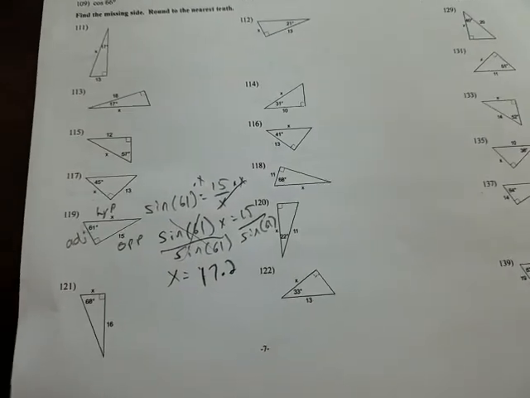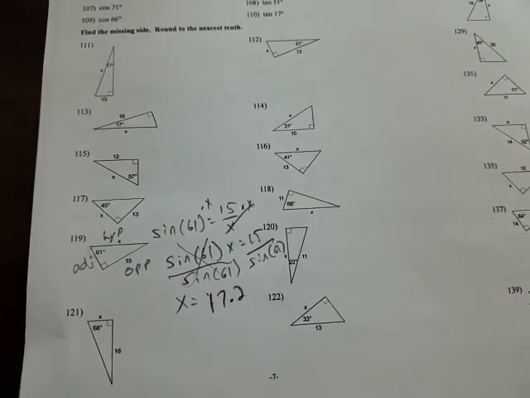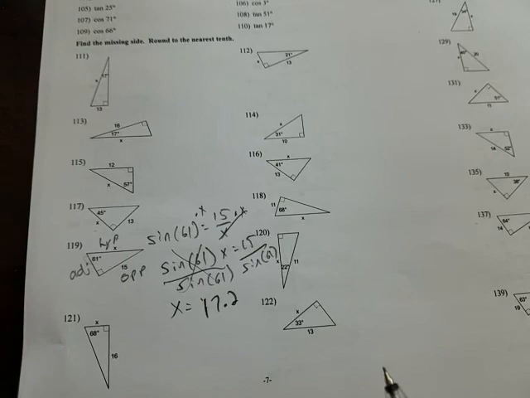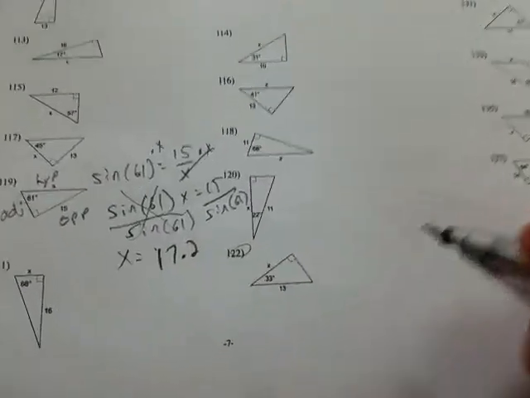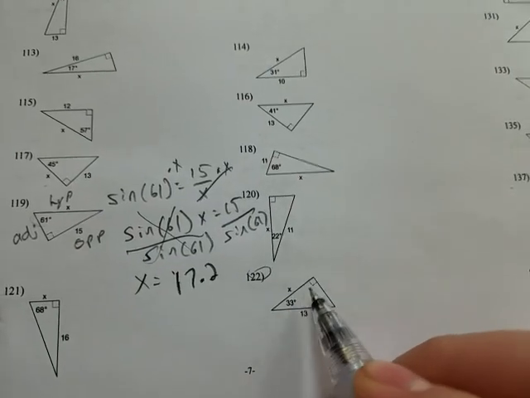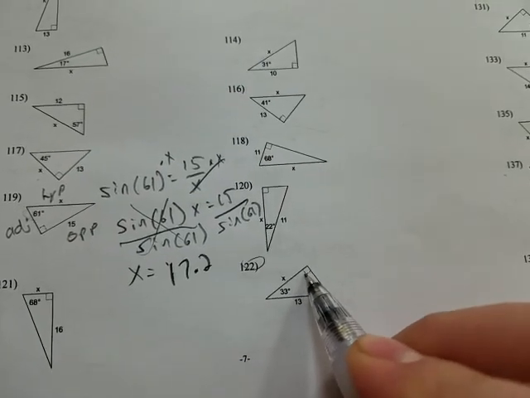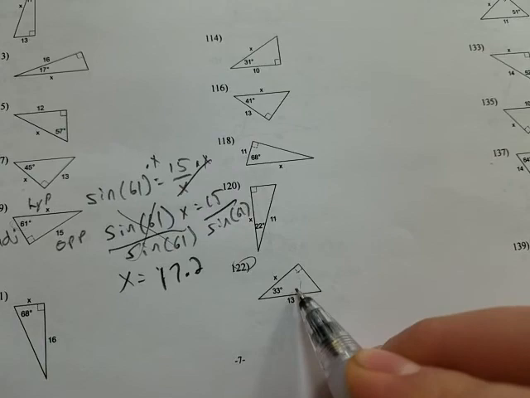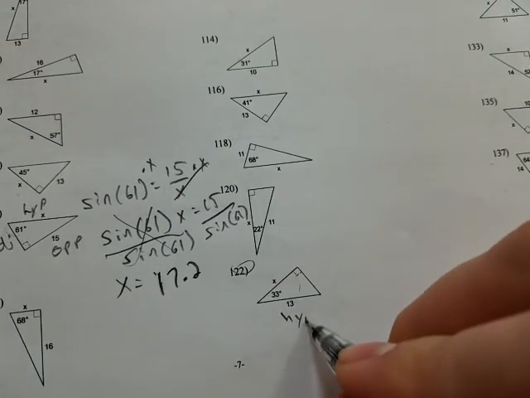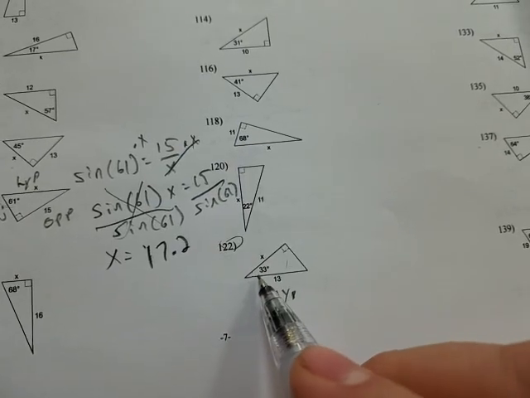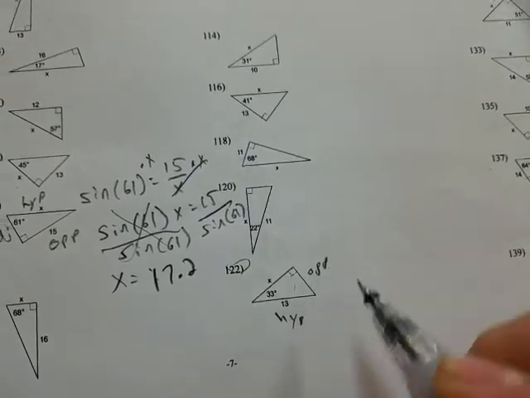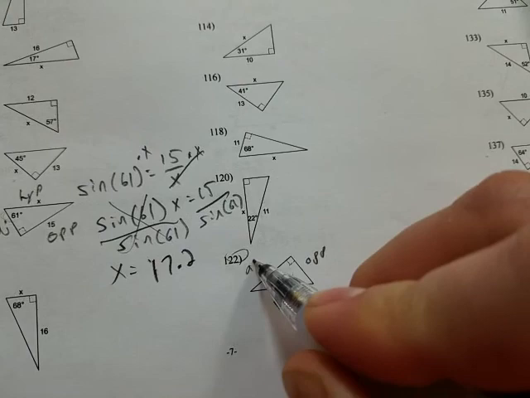We're going to do some more practice for finding missing sides. So again, we find a problem, so let's look at 122. We look at it and we say, okay, it's a right triangle. We're going to label the sides. Across from the right angle is the hypotenuse. Then here's our reference angle because it's 33 degrees, so across from that is opposite. And then beside it is adjacent.